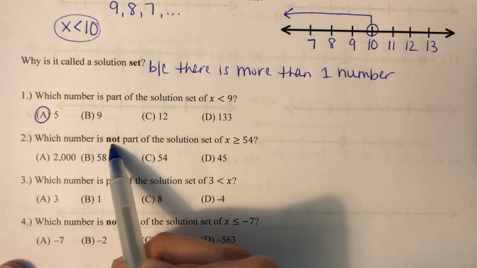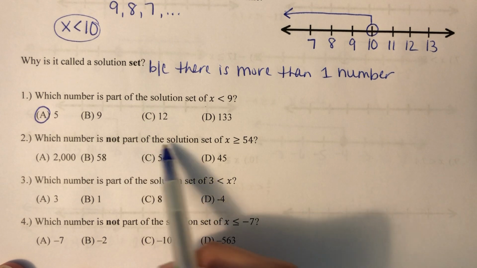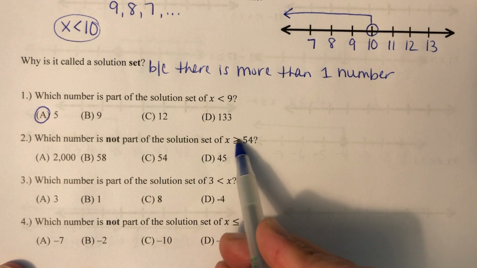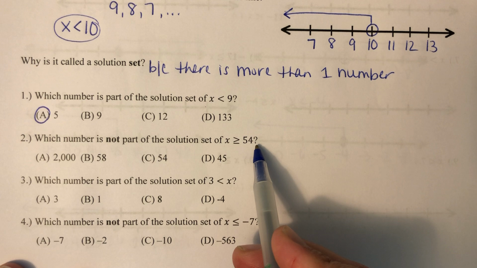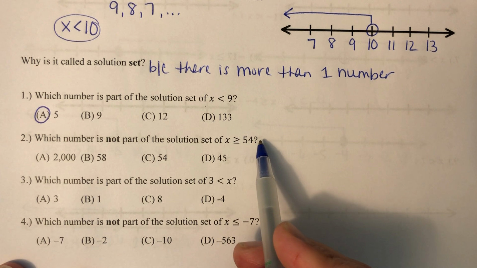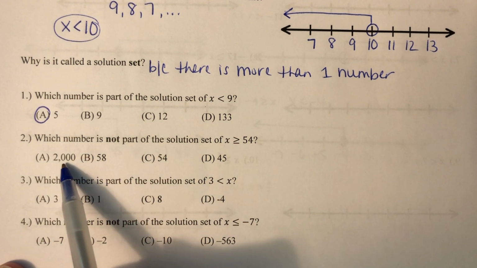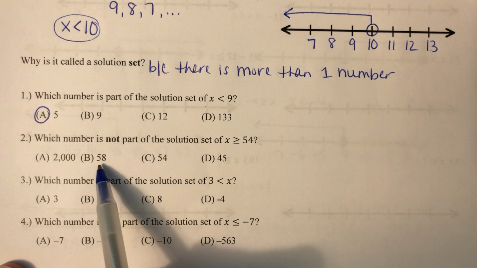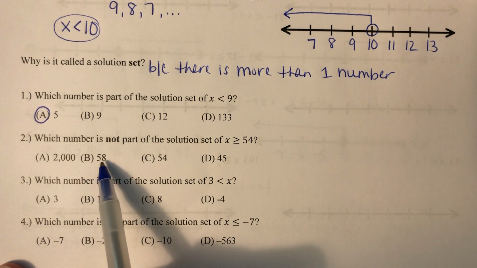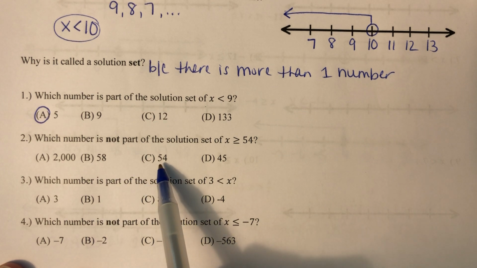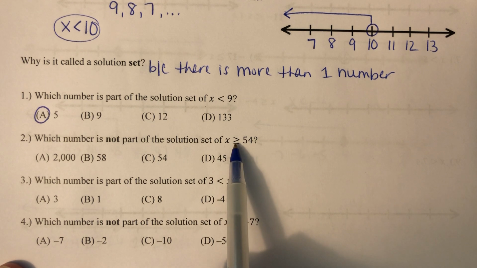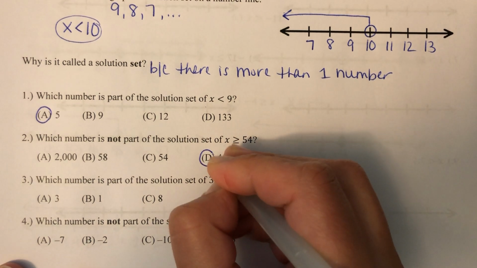Number 2, which number is not part of the set X is greater than or equal to 54? All right, so 2,000, is that greater than or equal to 54? Yep. 58, yes it is. Is 54 greater than or equal to 54? Sure is, it's equal to it, right? But 45 is less than it, so that's the no.